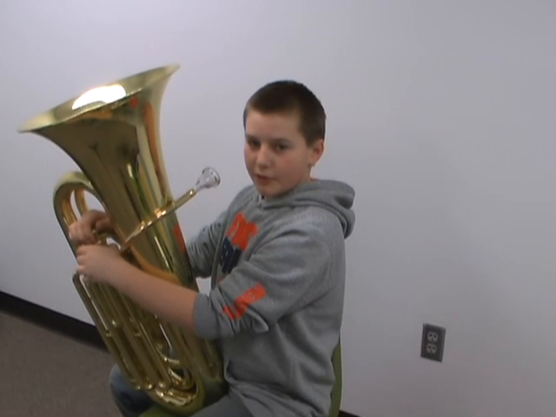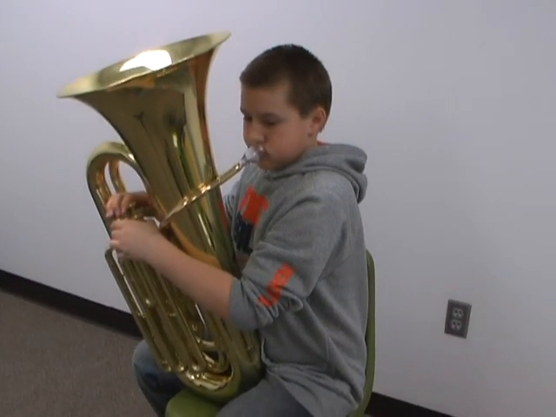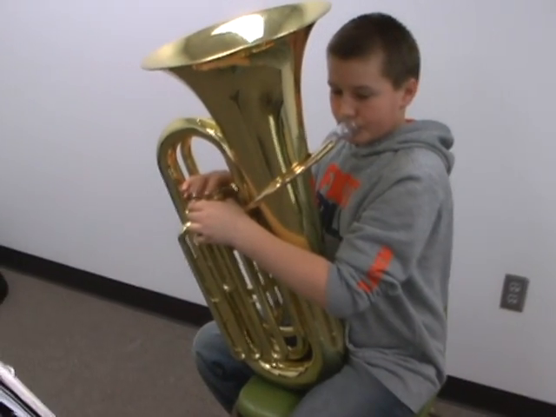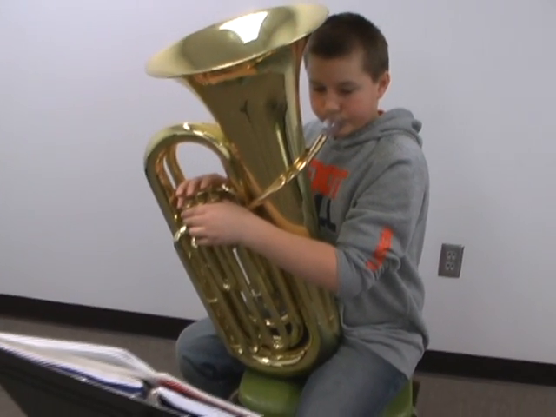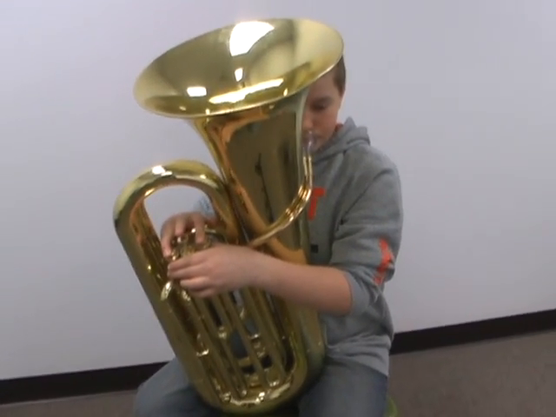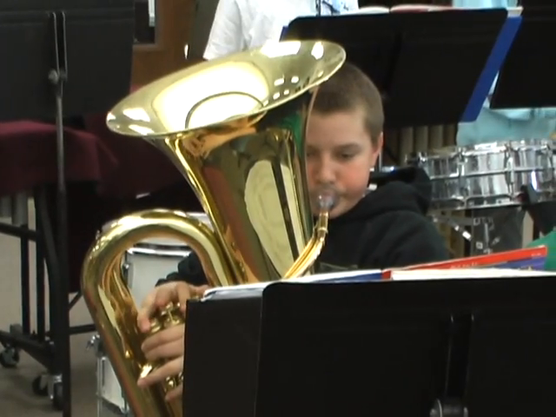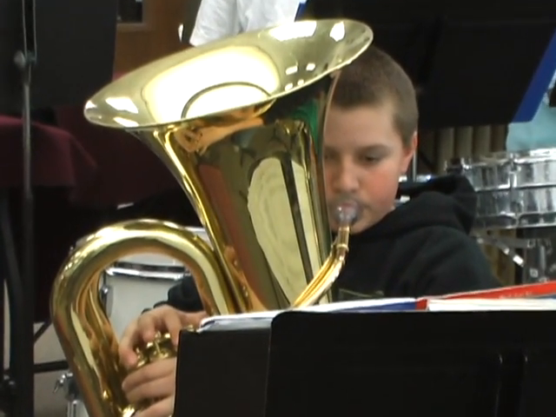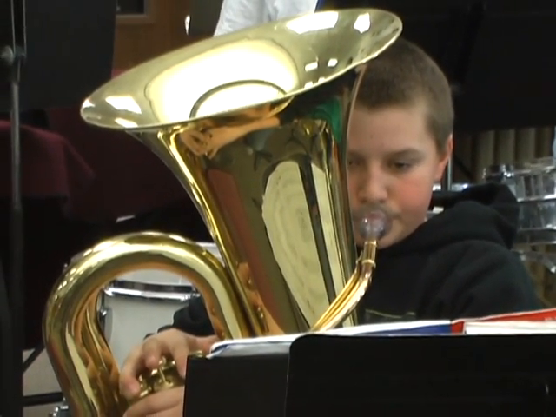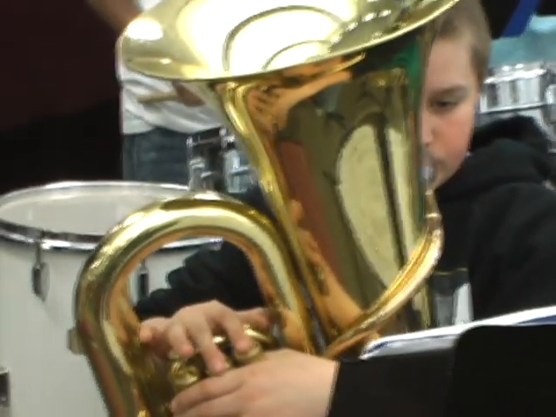I like playing the tuba because I can play the low notes. Tuba is the lowest sounding instrument in the band, so it adds a very important sound to the 6th grade.